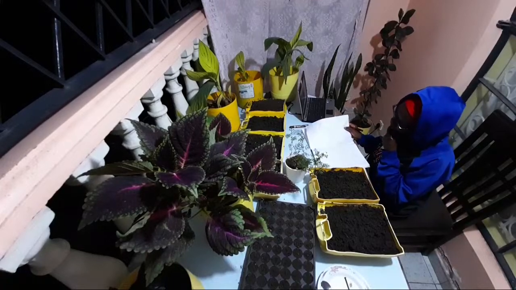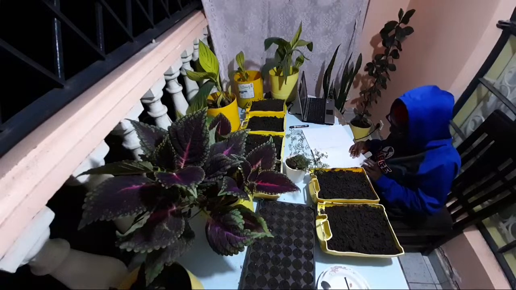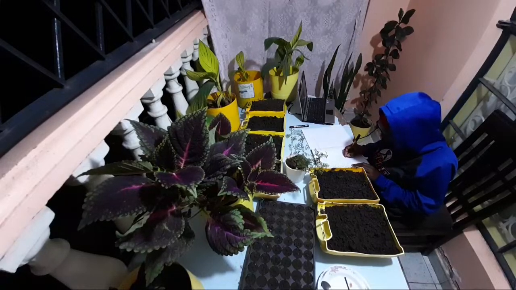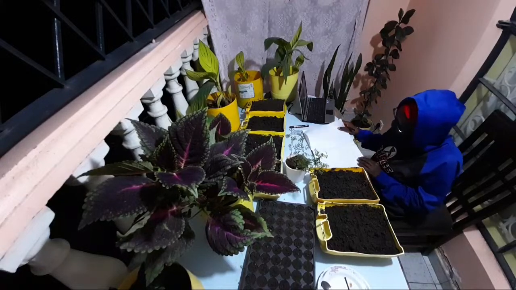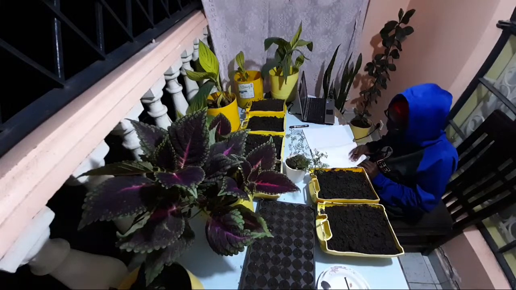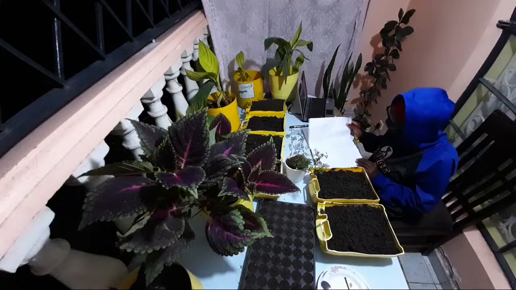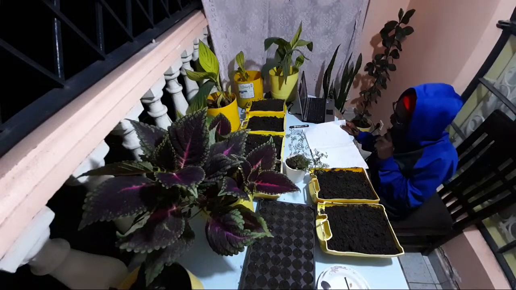Container 5 has papaya and red bulb onions. That will be day 4. Then that is for container 5, the papaya and the red bulb onions.